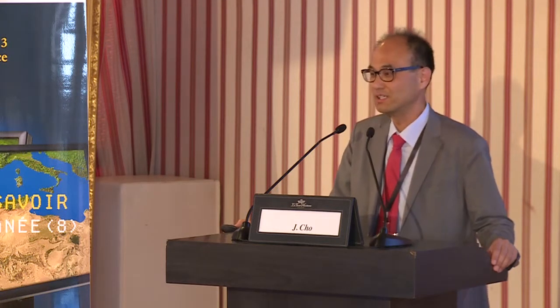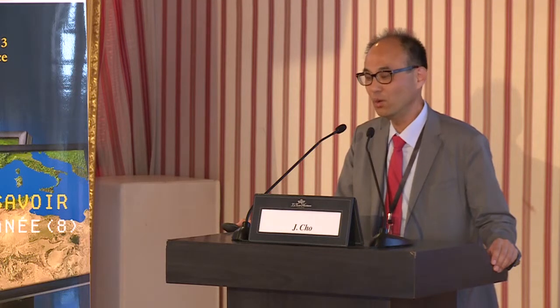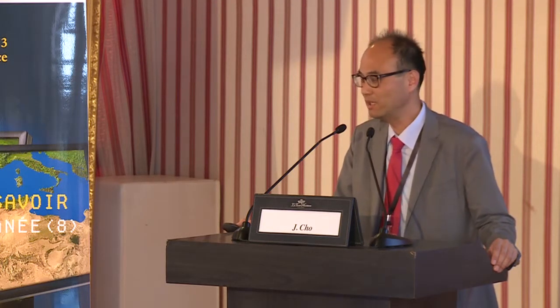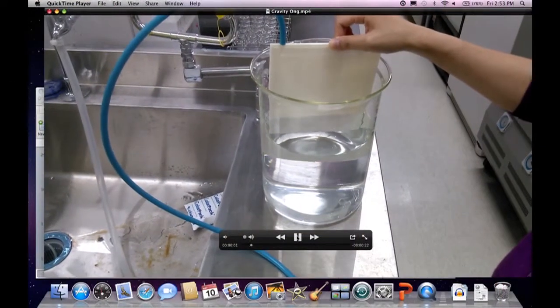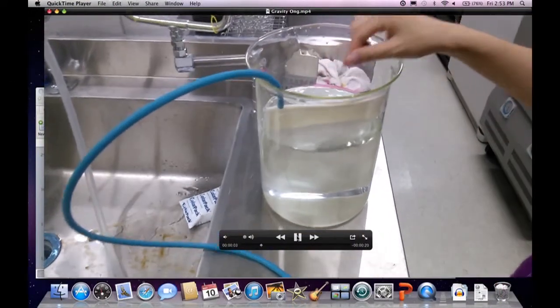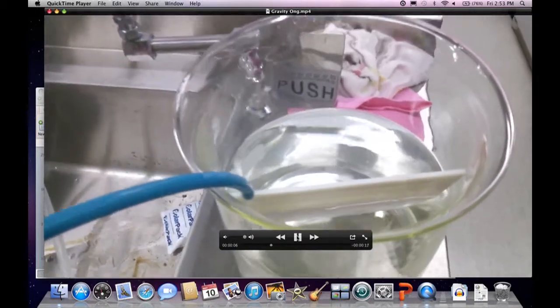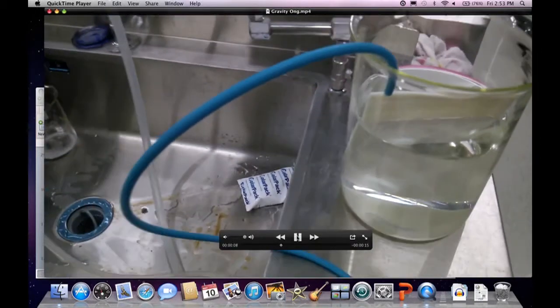So it works. We made one Ongdarsem with these types of membrane to send to Haiti, the latest one made with this type of membrane. Okay, continue. Yeah.